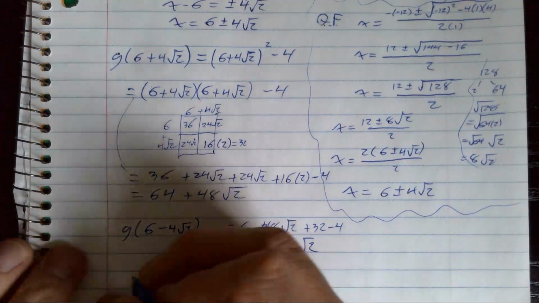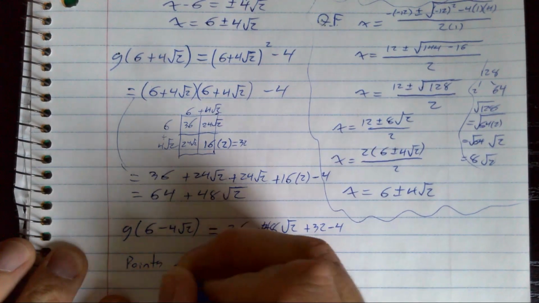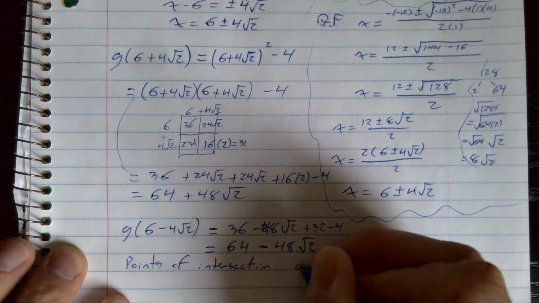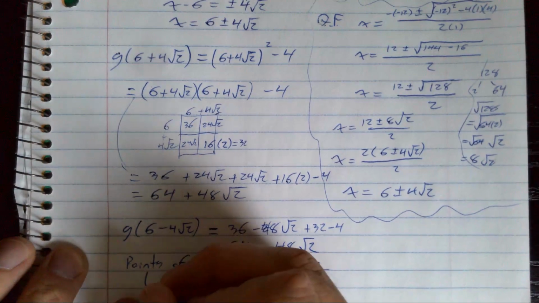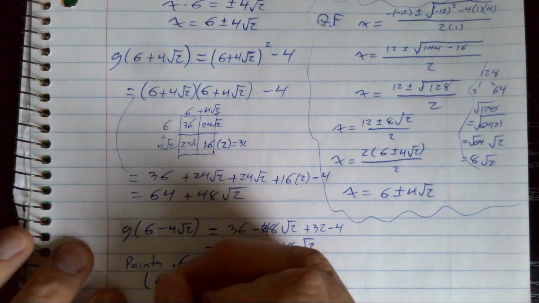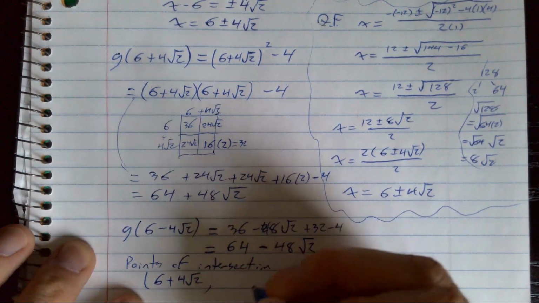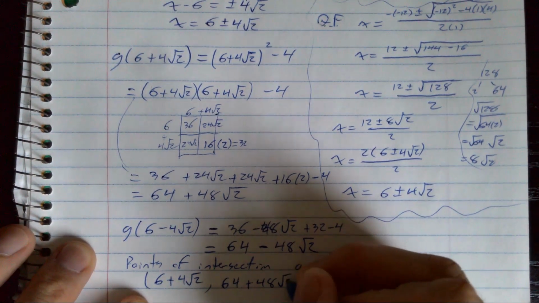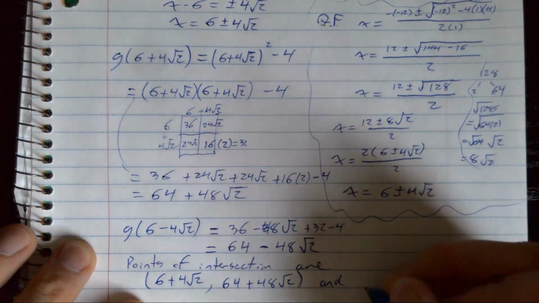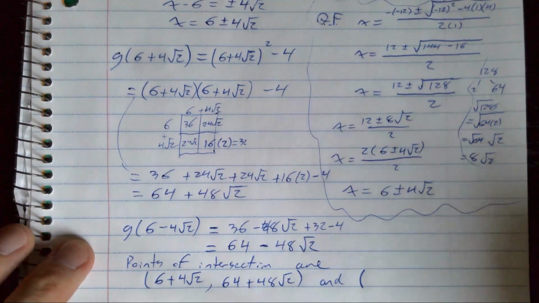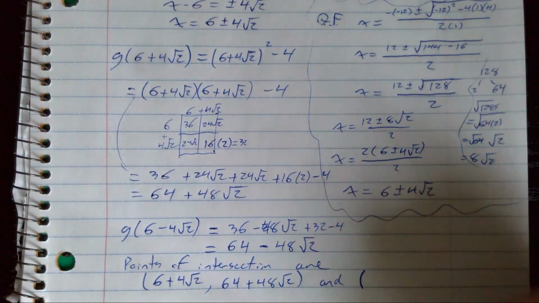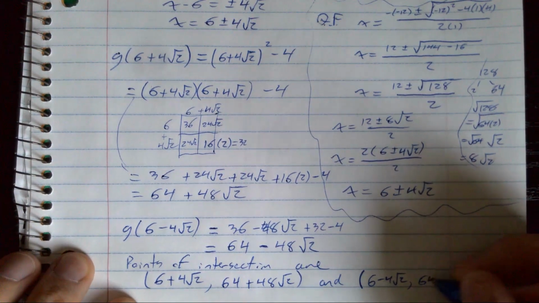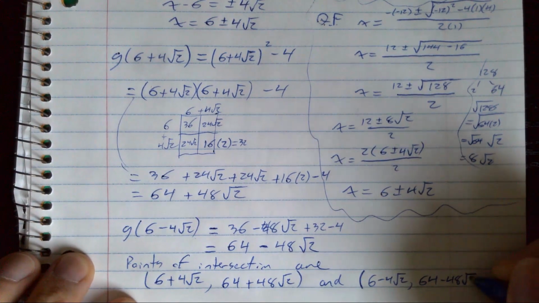So, to conclude, the points of intersection are, let's see, an input of 6 plus 4 root 2 partnered with an output of 64 plus 48 root 2. That's 1 point. A point is an ordered pair. It's an input and an output. And the other one was 6 minus 4 root 2, comma, 64 minus 48 root 2, like that.